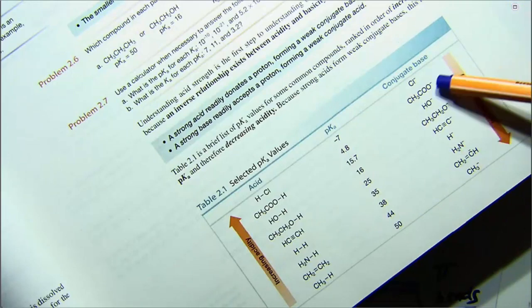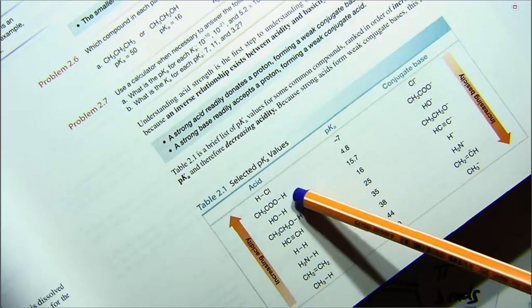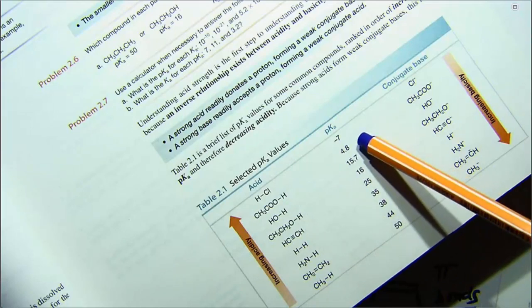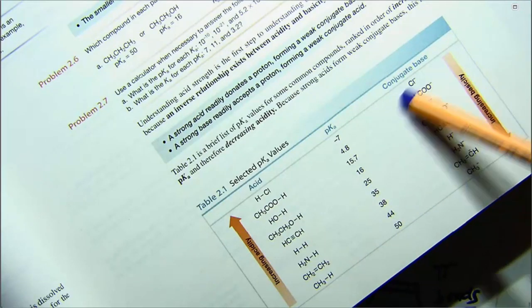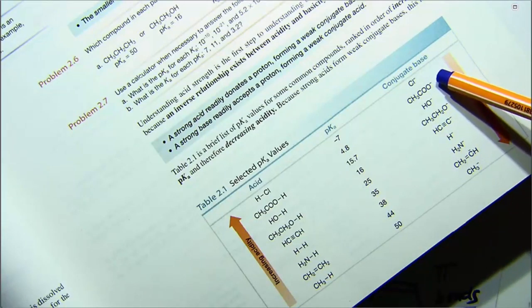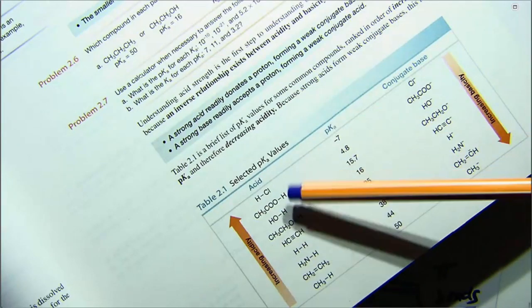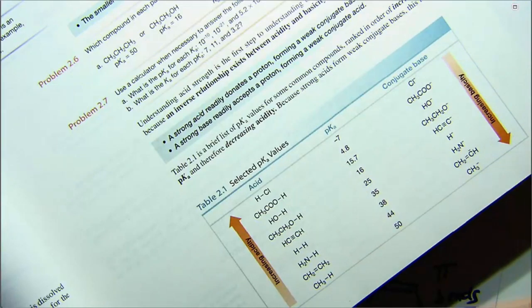In terms of organic acids, acetic acid is relatively strong as well. It has a pKa of 4.8, and it forms the conjugate base acetate anion. And we talked about how this anion is an important example of an anion that's resonance stabilized. This explains why acetic acid is way, way, way more acidic than water.